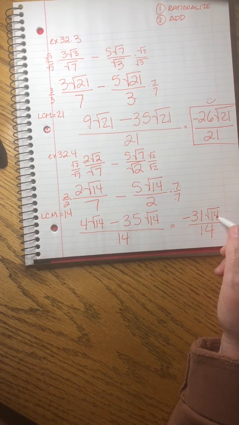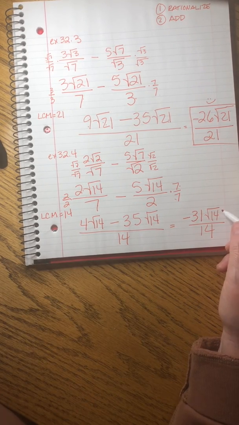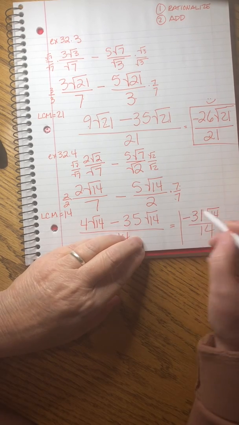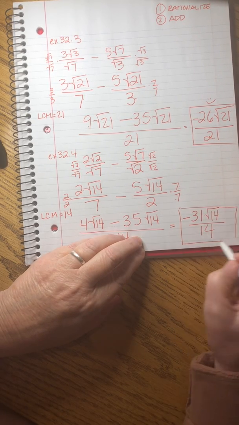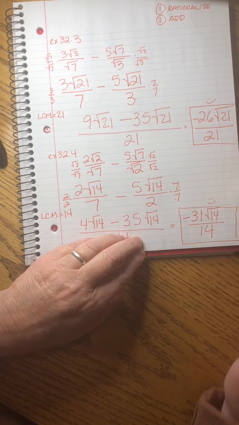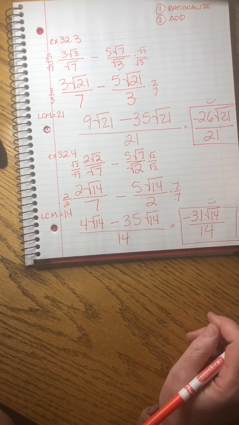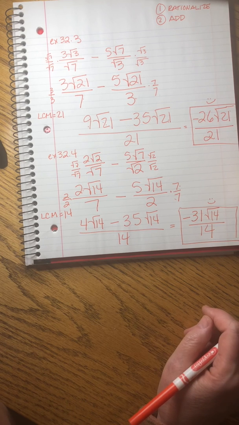Can I take anything out of here? No, this is just 2 times 7, so nothing will come out, and I can't reduce here, so I'm done. Holla. So nice, right? Oh my gosh. Do you feel smart? That's really hard, you guys. It's very, very hard.